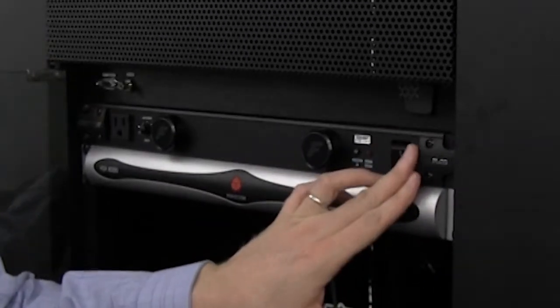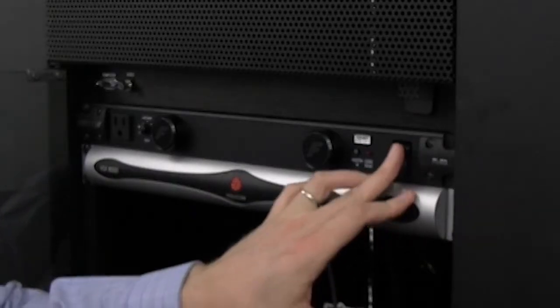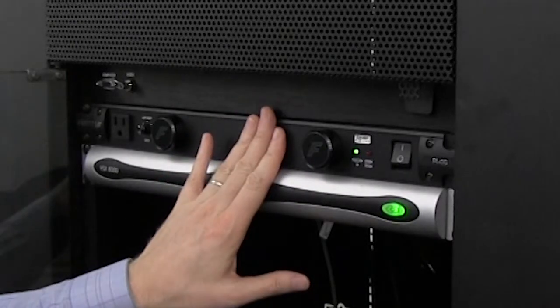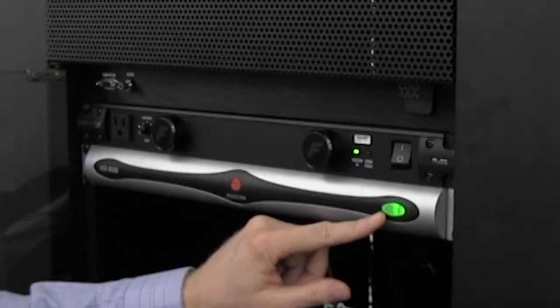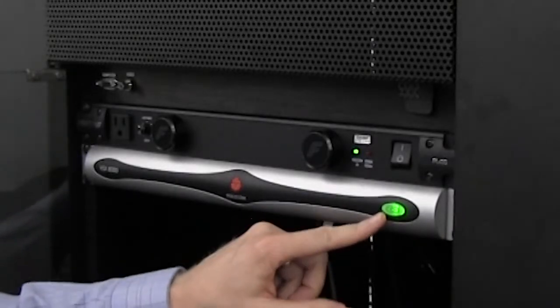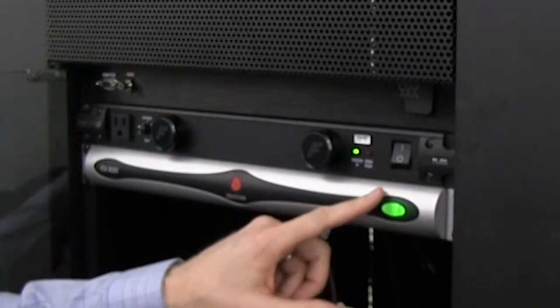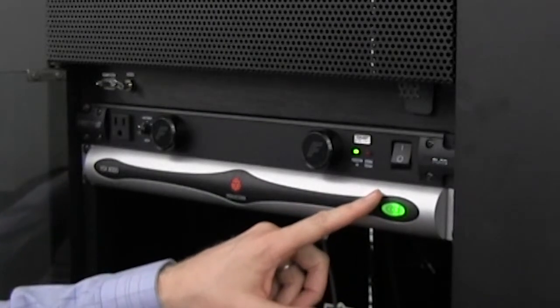There's just a single toggle switch up here on the top right hand side, just above the codec. Flick that, and the codec should come on, and you'll see a light on the codec itself that goes from blue to green, and when it's green it's saying that the codec itself is powering up. If it remains blue, then the codec is in standby, which shouldn't normally happen by itself.